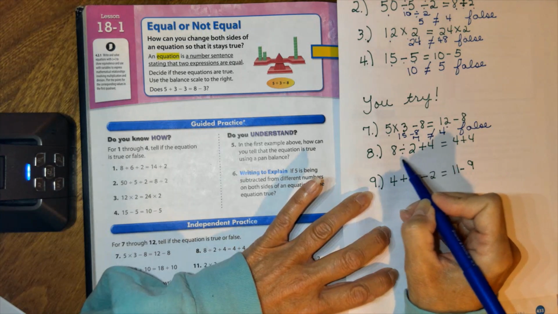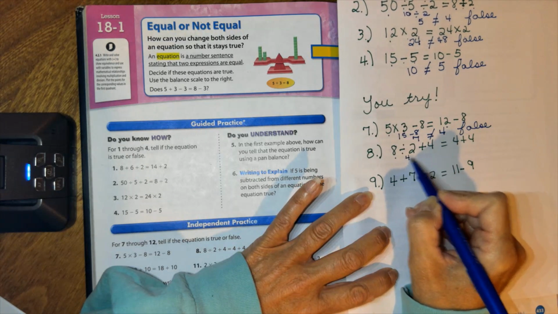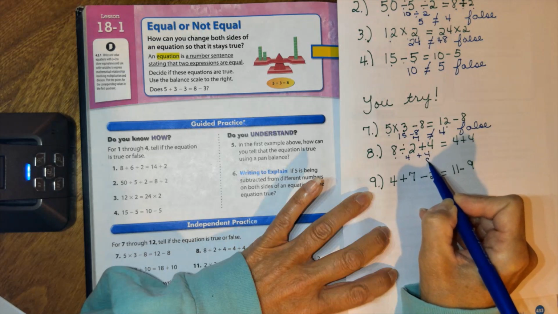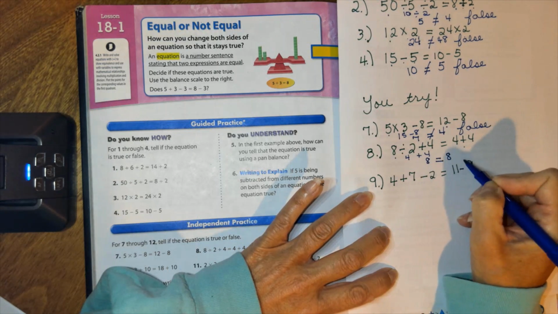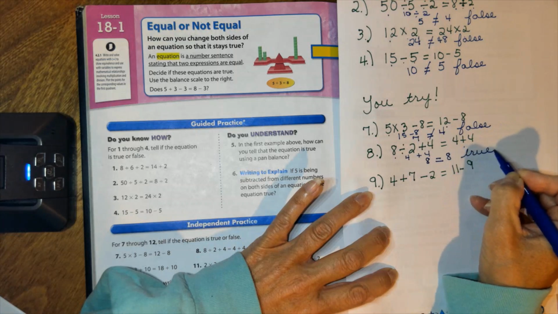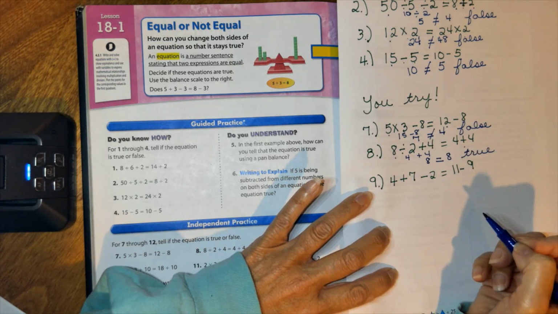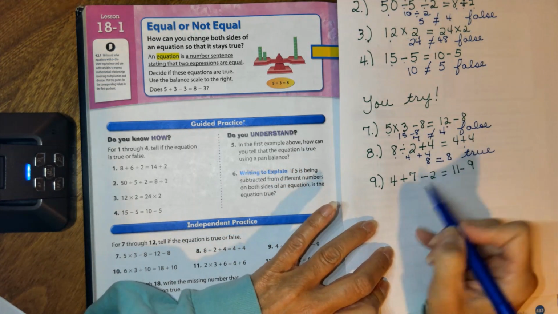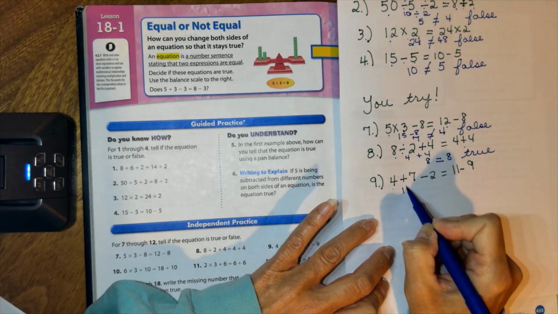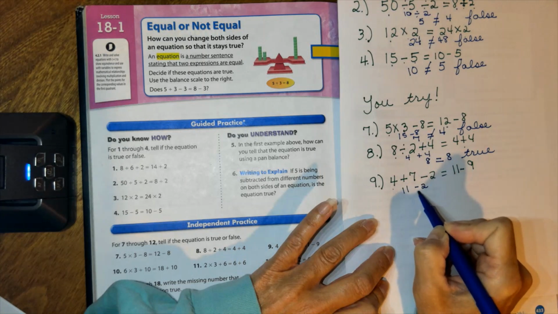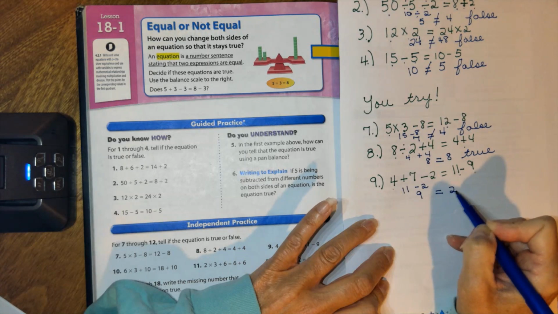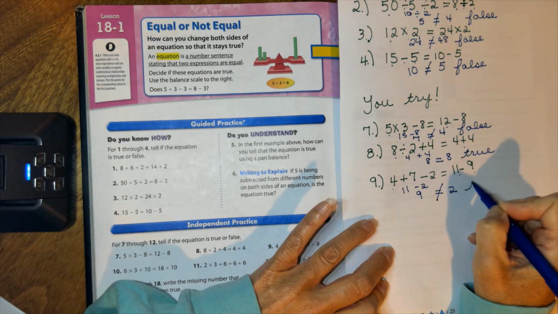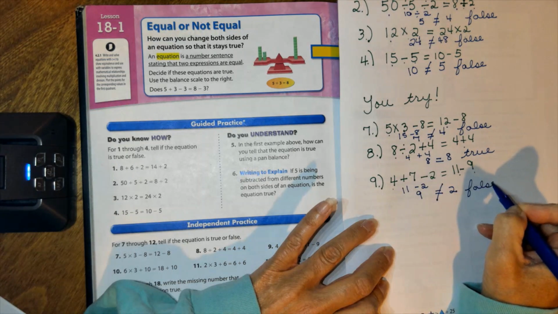Number 8. 8 divided by 2 is 4. 4 plus 4 is 8. On the right side, 4 plus 4 is also 8. That makes number 8 true. Then number 9. 4 plus 7 is 11. 11 minus 2 is 9. On the right side, 11 minus 9 is 2. Not a match, and number 9 was false.